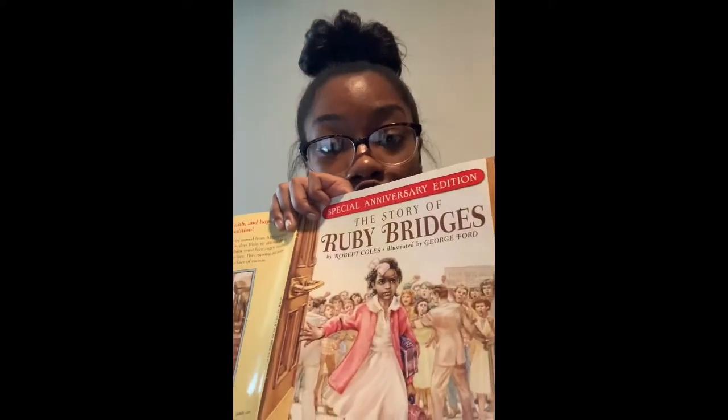So now that we know how to contrast important points in a text on the same topic, Miss Keenon is going to model for you. Our question is, what topic do both texts share and how do you know? Miss Keenon has her two texts here: Ruby Bridges Goes to School and also the story of Ruby Bridges. So give Miss Keenon a few seconds and I'm going to skim my text. This is what everybody should be doing at home now.